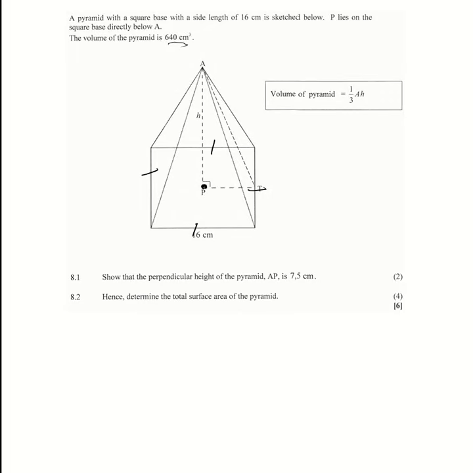So the volume of the pyramid is 1/3 A times H. What is this A? This A is the area of the base, which is the area of a square in this case, multiplied by height. Remember, this is the height of the pyramid, from the apex to the base. So this perpendicular height H, which is AP, equals 7.5 centimeters.